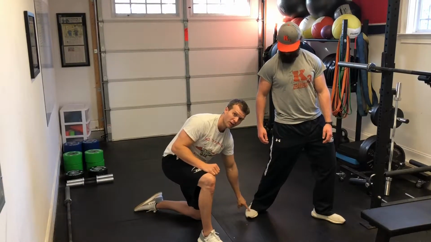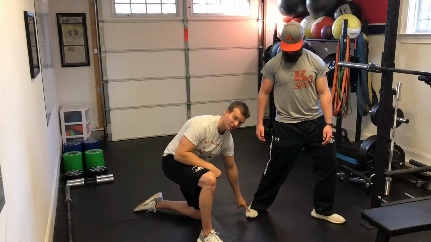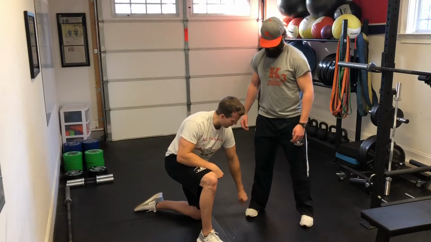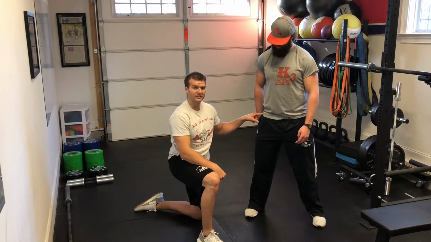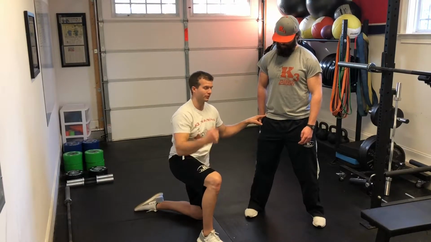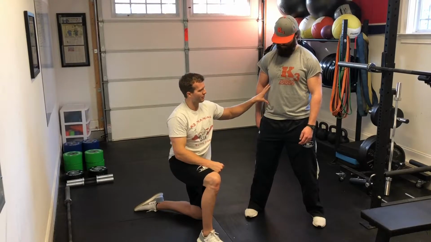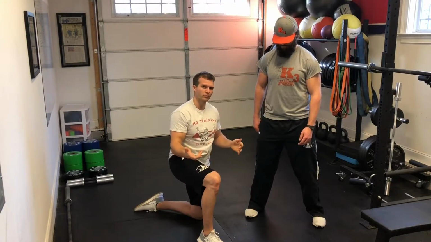So if you see this on yourself, or you see this coach, it can be fixed. This is fixed by stabilizing the foot, increasing the range of motion at the hip with all the videos that you can see with our stuff, stabilizing the trunk, and so on and so forth.